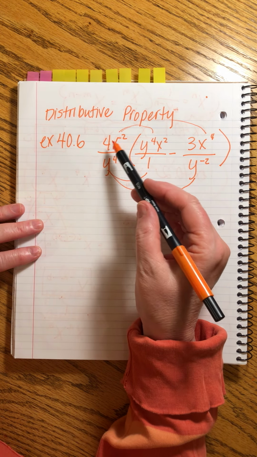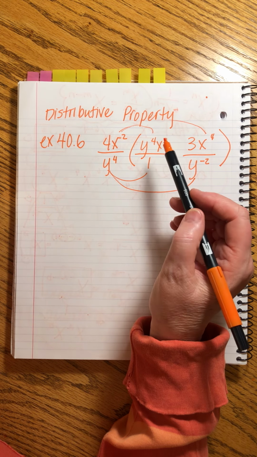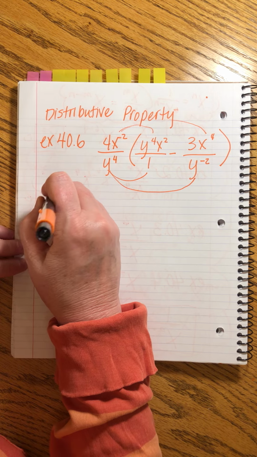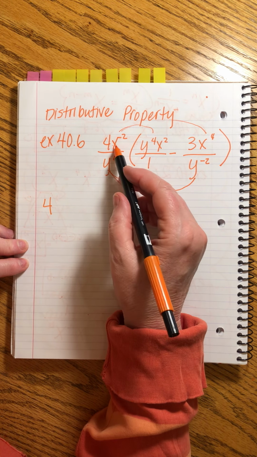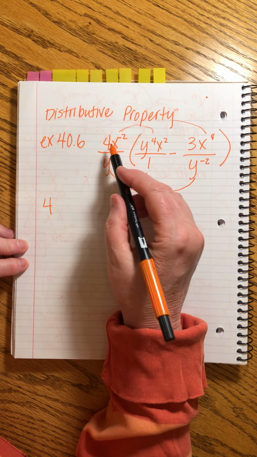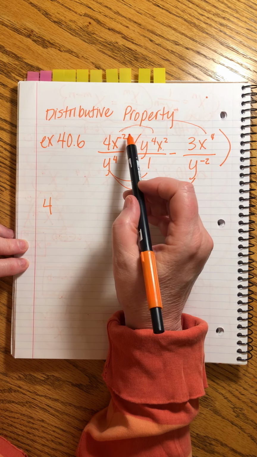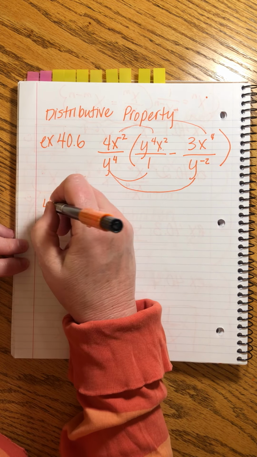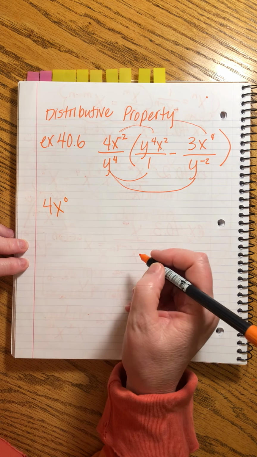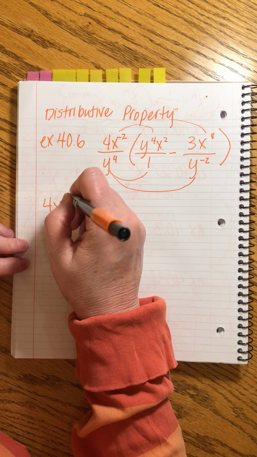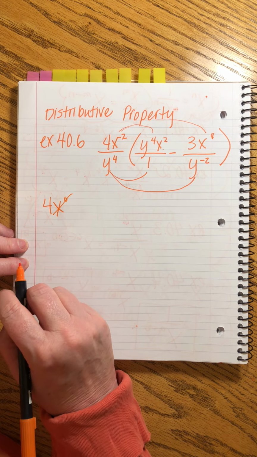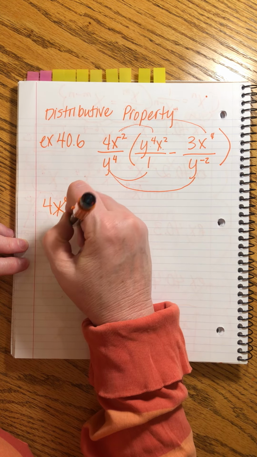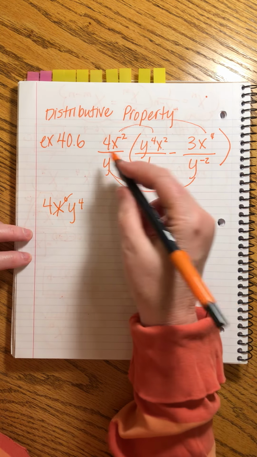All right, so what we're doing now is we're multiplying this by this. That means if the bases match, we can add the exponents. So here we go. The 4 is by itself. X and x, so I can add them, and that would be minus 2 plus 2. That means we have x to the 0 power, which means it turns into a 1, which means goodbye. And then we have y to the 4th. All right, that's all for the first term.